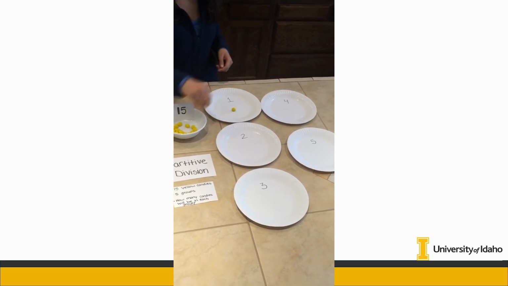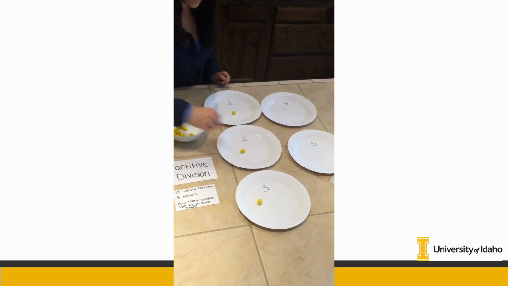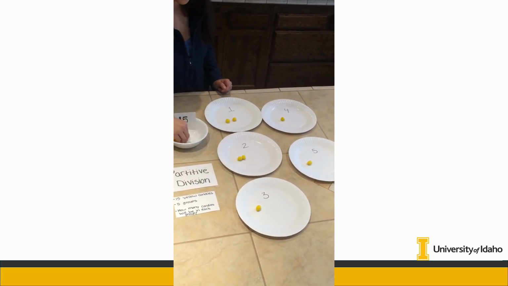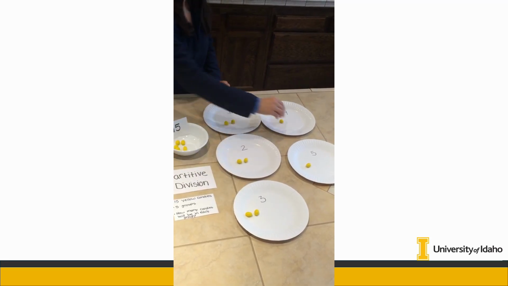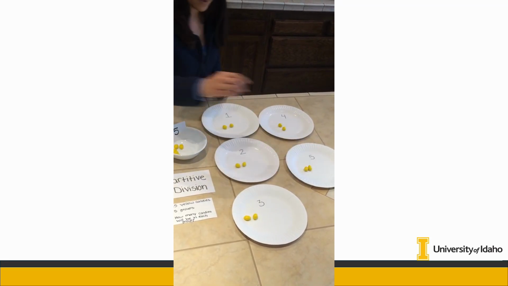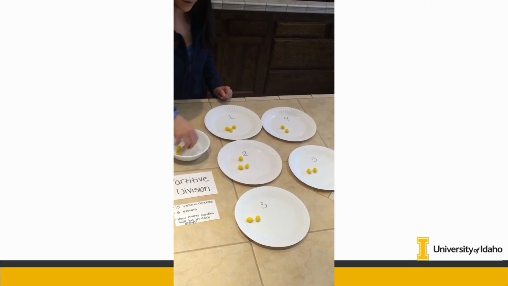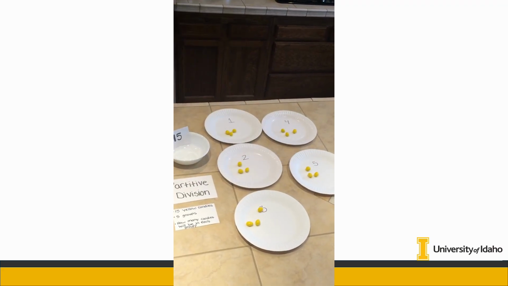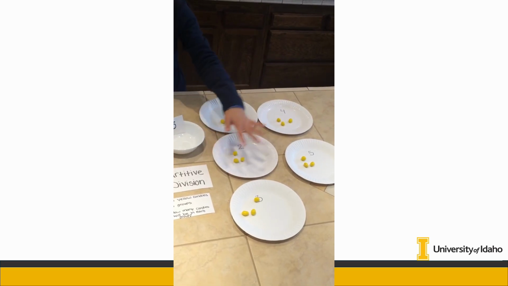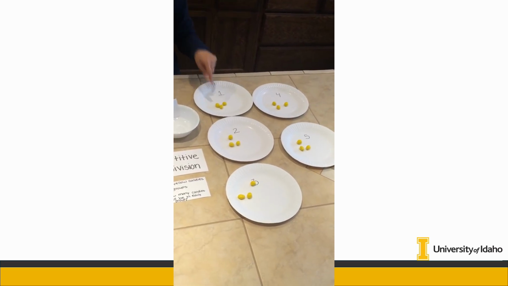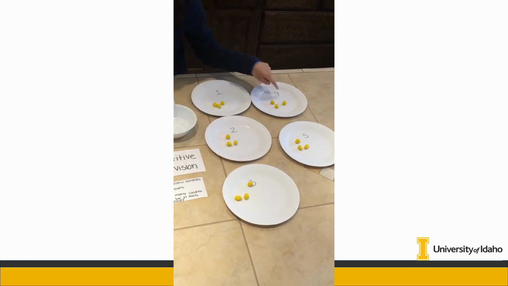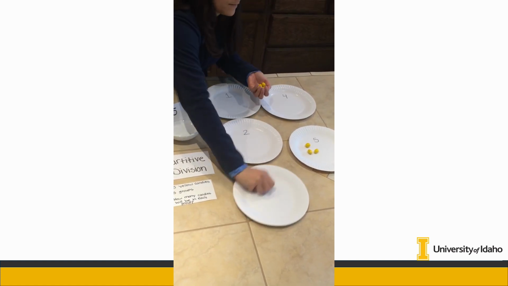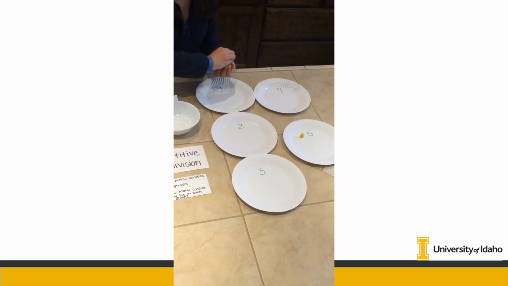So I'm going to put 1 candy in each group. And then I'm going to put 2 in each group. And then I'm going to put 3 candies in each of my groups. And in the end, we can see that with my 15 candies evenly distributed into the 5 groups, we have 3 candies in each of our groups. Now I'm going to move on to a different example using crackers.